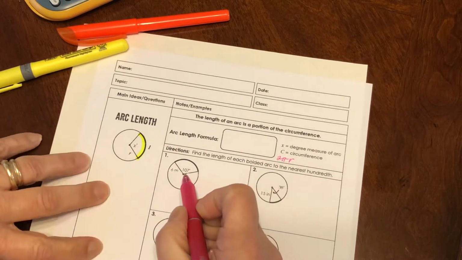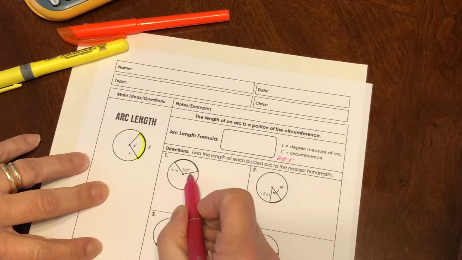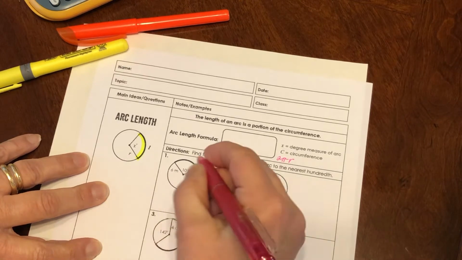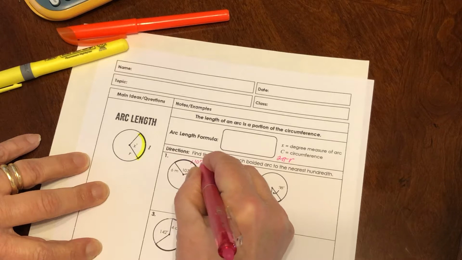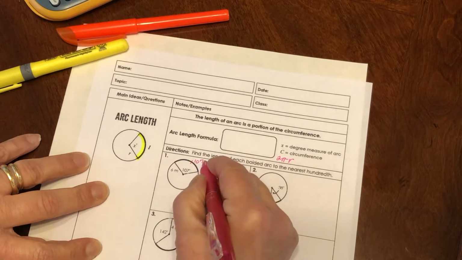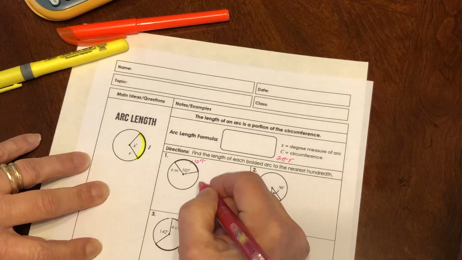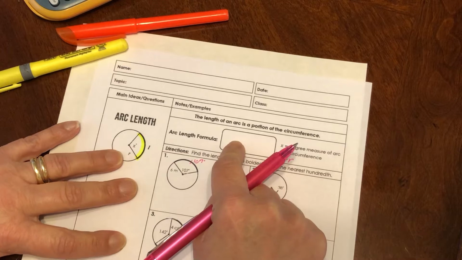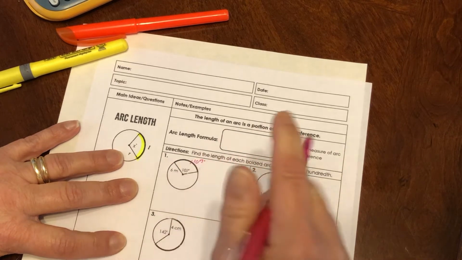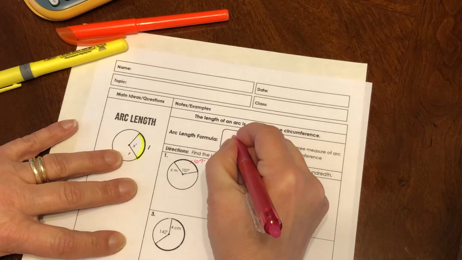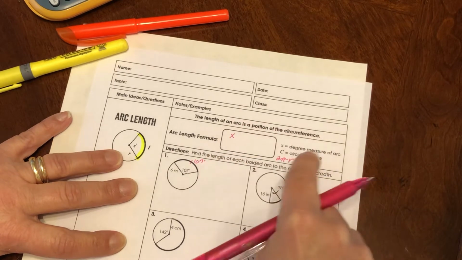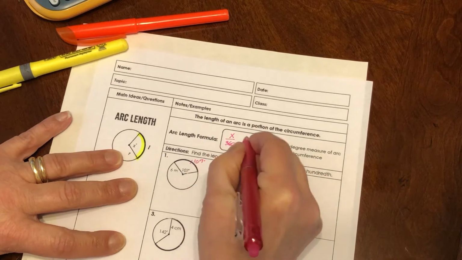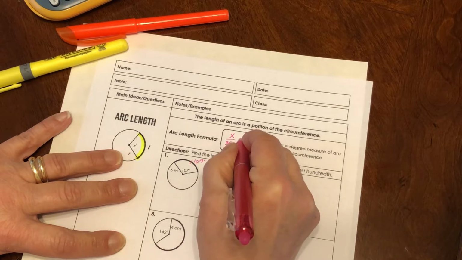And the way we can figure out what part of the circle I have is by using the central angle measure. Because remember, if this is 107, then this would be 107. So that's 107 degrees out of the whole circle, which is 360 degrees. So I find the circumference and then I multiply it by that portion of the circle or that ratio. So it's x, the degree measure of the arc, over 360, and then I'm going to multiply that whole thing by the circumference.